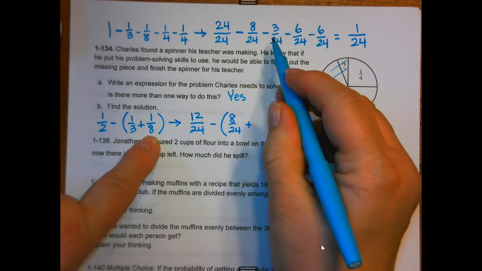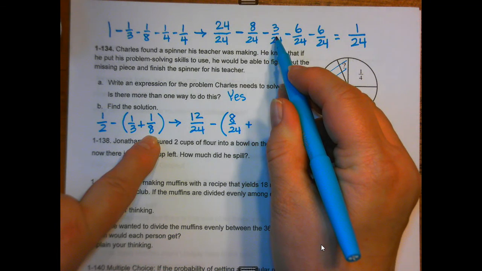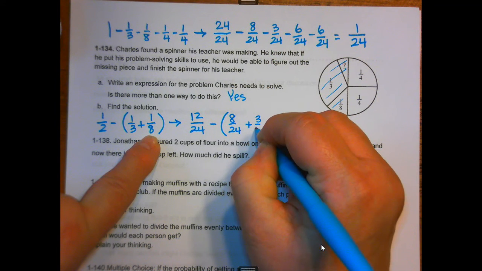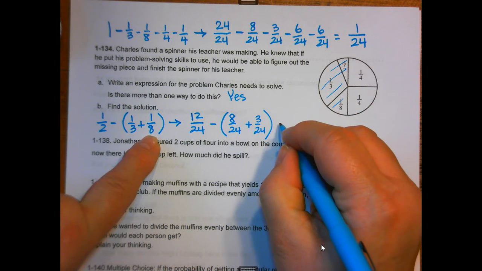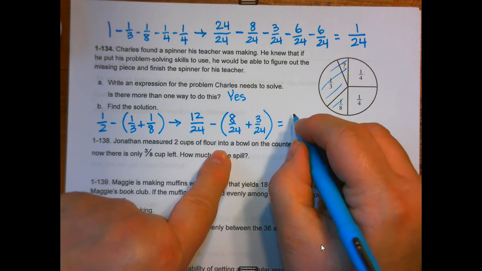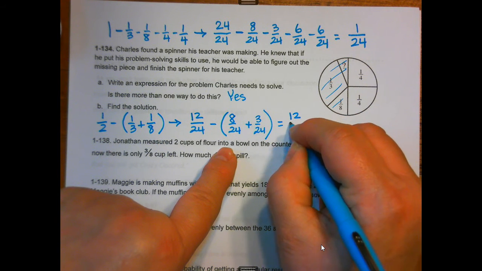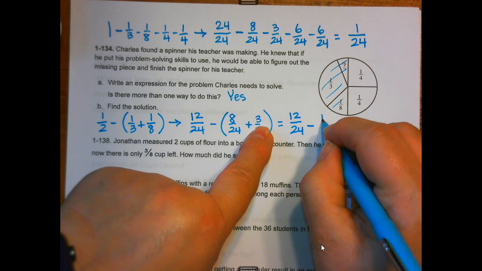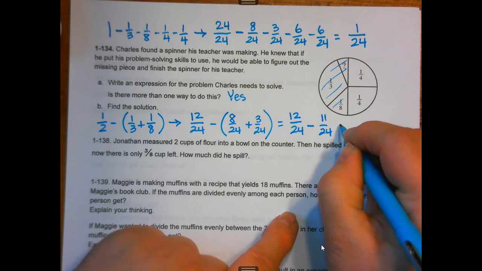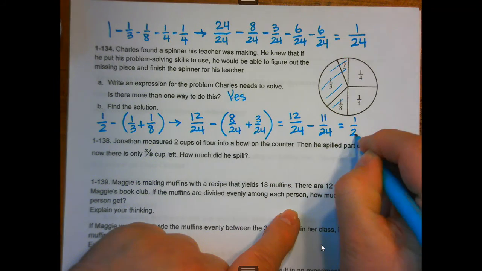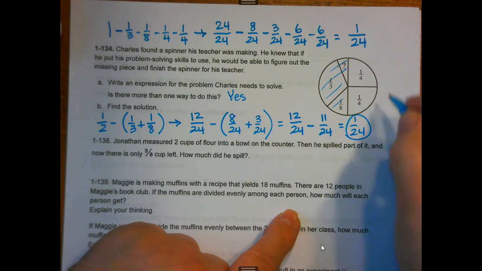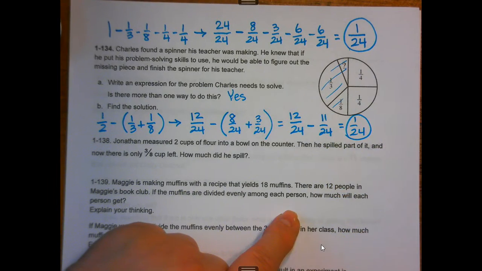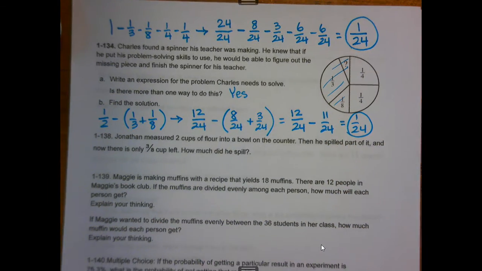And if I go up here, my fraction equivalent for 1/8 was 3/24. So I can simplify this using order of operations. I would have 12/24, subtract 8 plus 3 is 11, and I still get 1/24 for my label for my missing spinner piece.